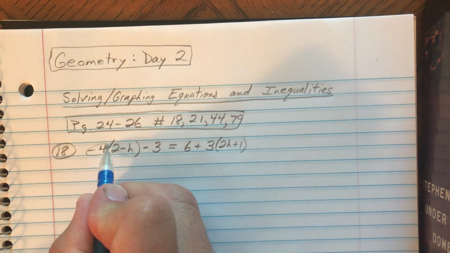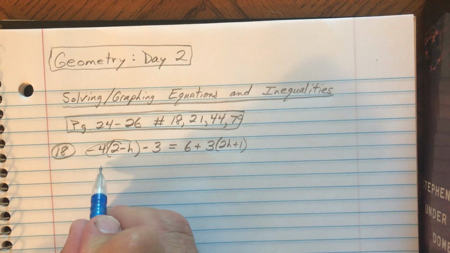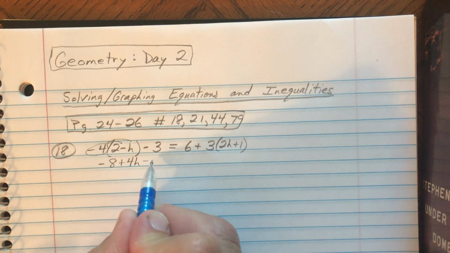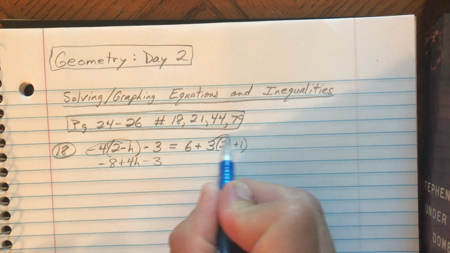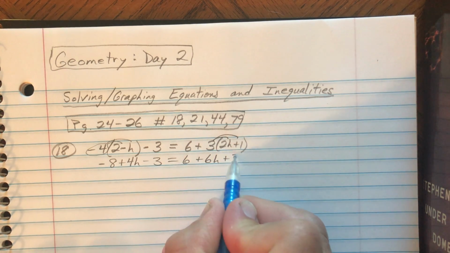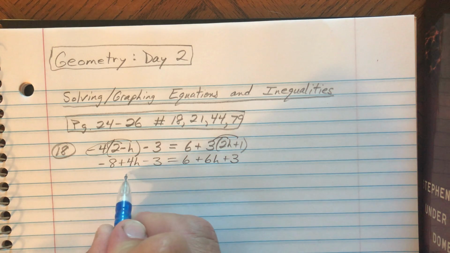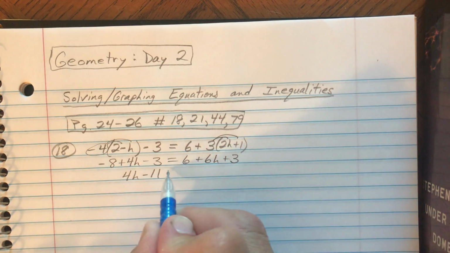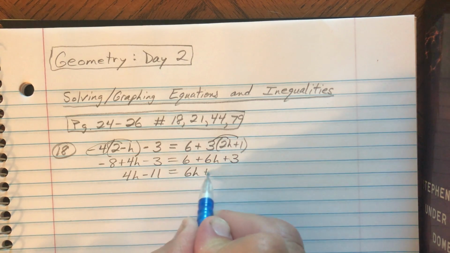We should simplify each side by distributing a negative 4. So this is negative 8 plus 4h minus 3. And we'll distribute this 3, equals 6 plus 6h plus 3. Negative 8 and negative 3 we can combine. That's negative 11. 6 and 3 we can combine. That's 9.